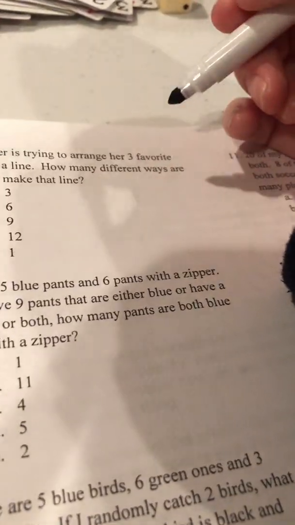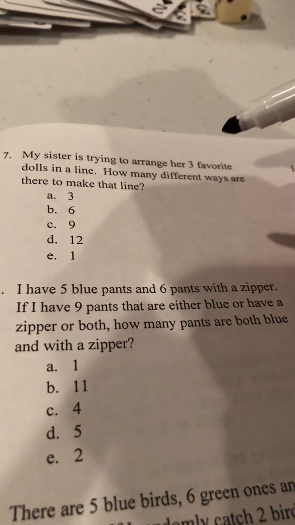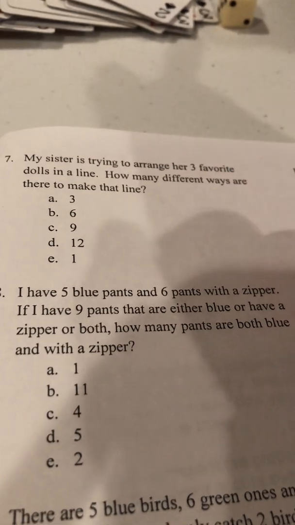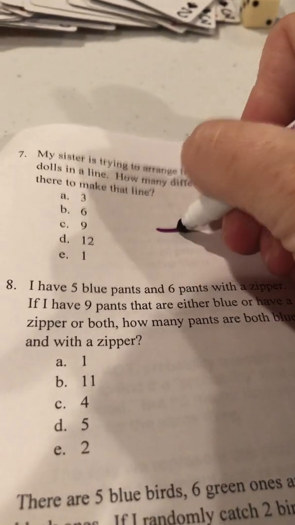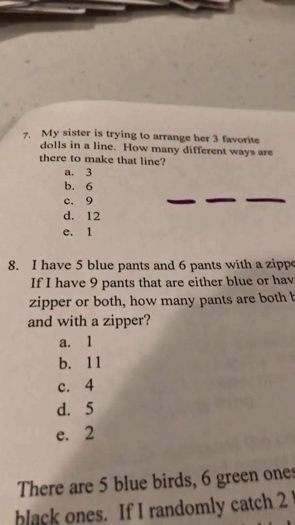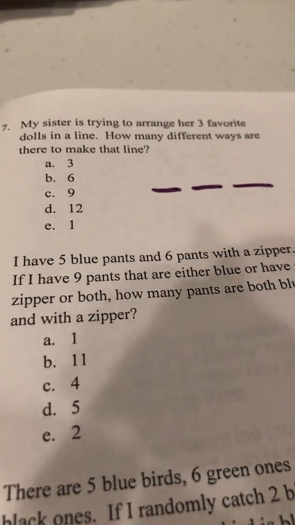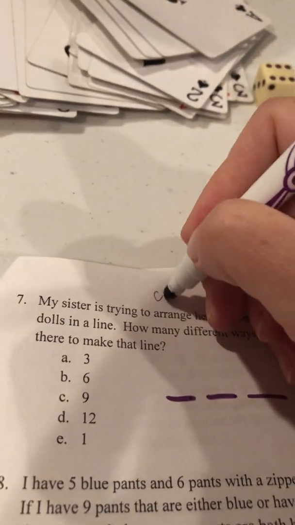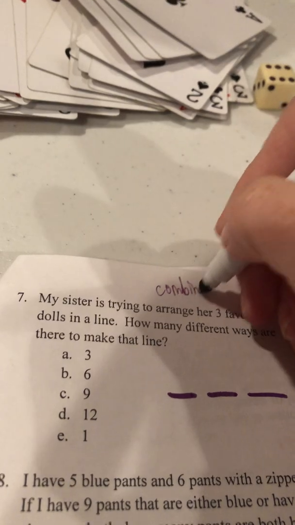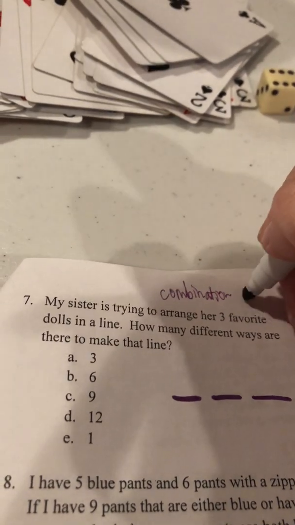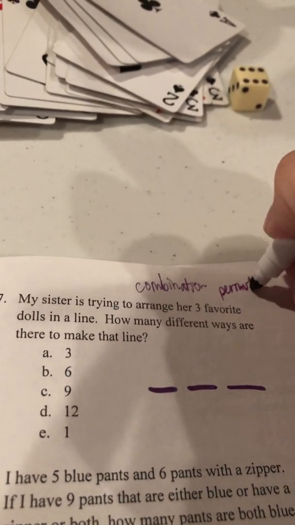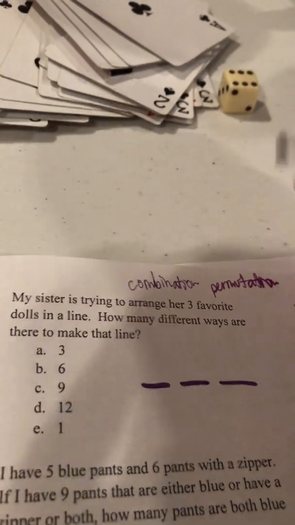Okay, hopefully you paused. It says, my sister is trying to arrange her 3 favorite dolls in a line. How many different ways can she do it? So this is how I visualize it. Now you can do combinations and permutations, so you could definitely look this up if you want to know more. But I kind of just go with my thought process right here.